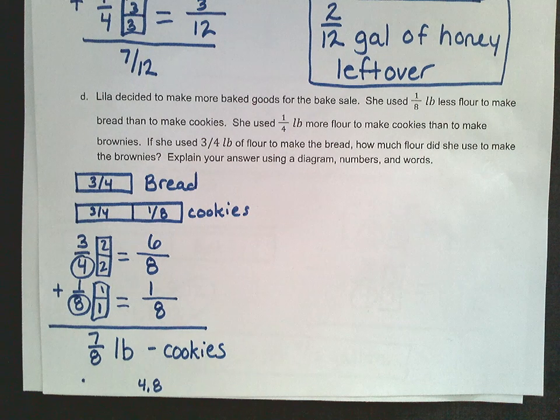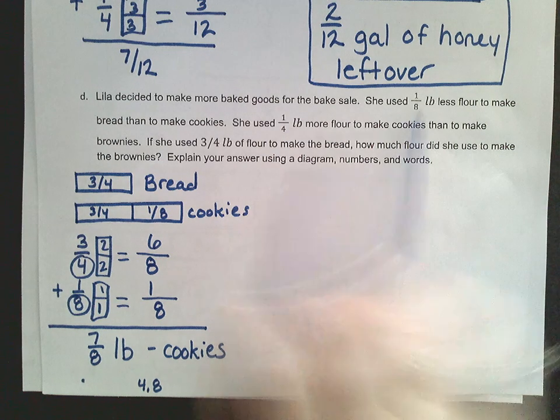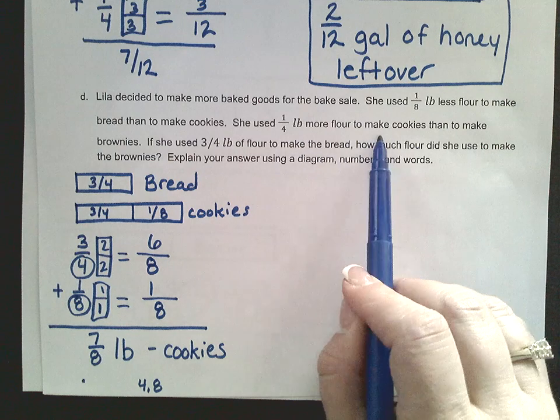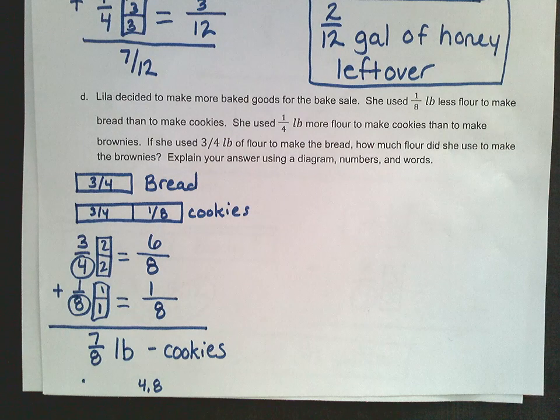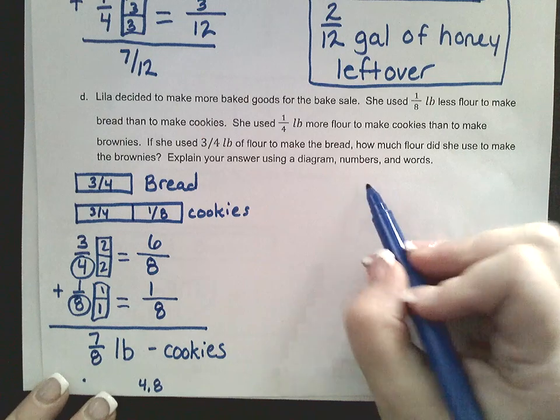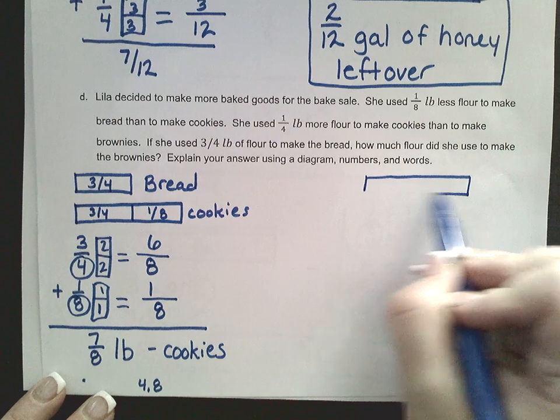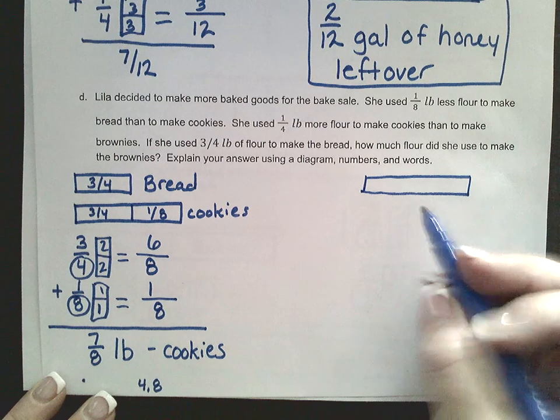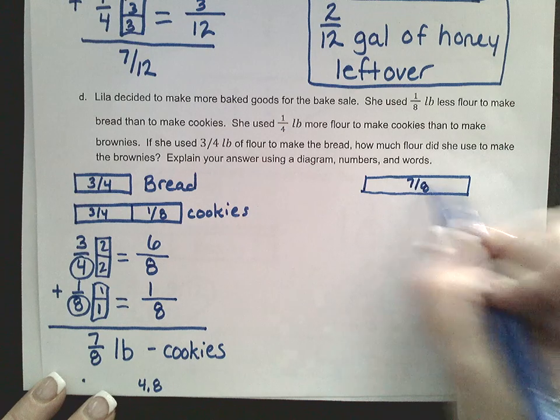All right, now that we have this information, let's see if we can figure out the next part. So we've got the cookies. She used 1/4 more flour to make cookies than to make brownies. So that means cookies are more. So cookies was 7/8.